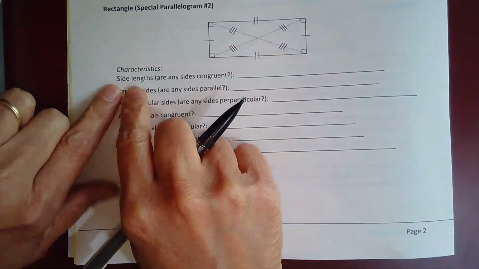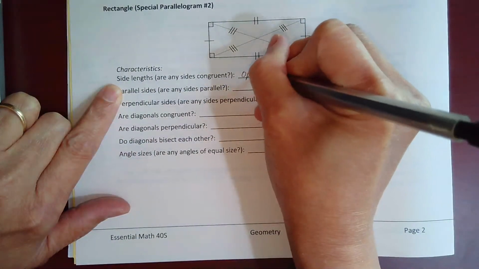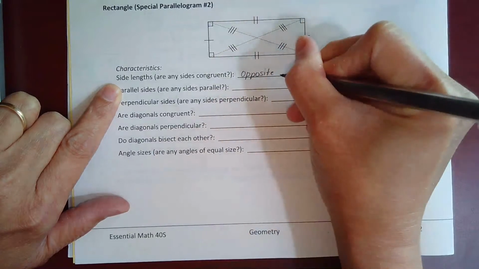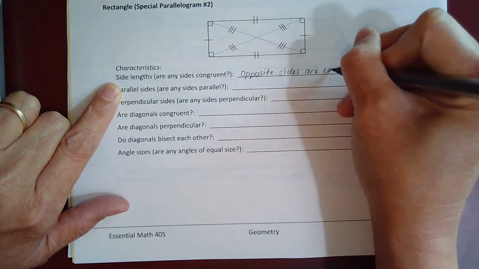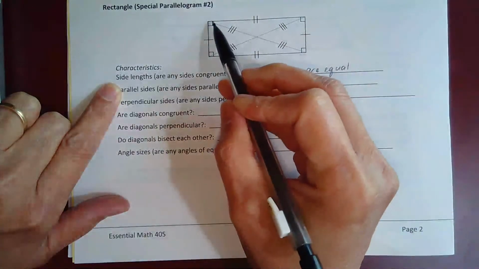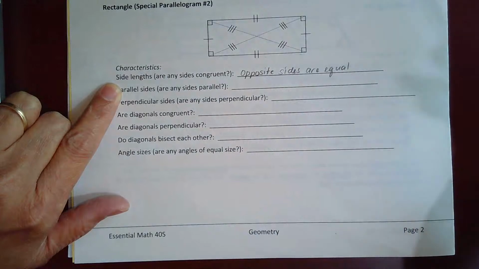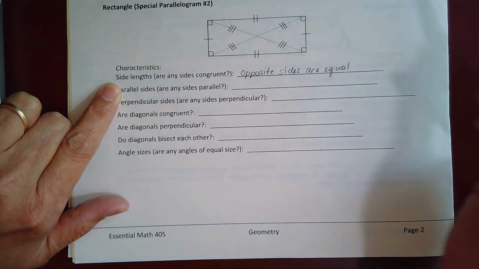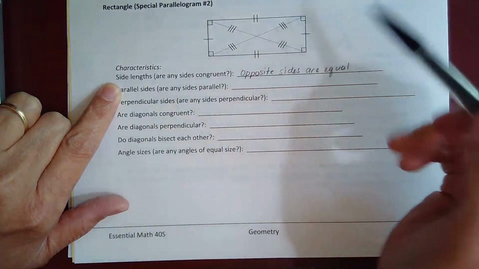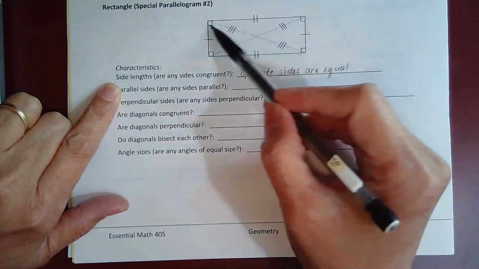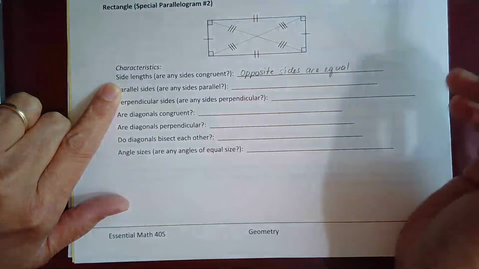So we can say that opposite sides are equal. This figure doesn't have labels on its vertices. Vertices are corner points. If we label them A, B, C, and D, we can say these two line segments are equal and these two line segments are equal.